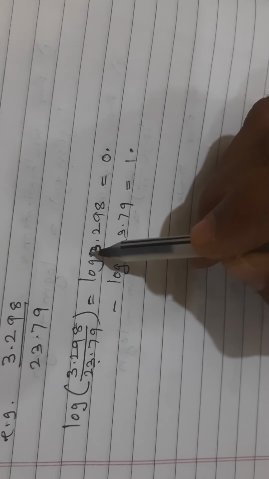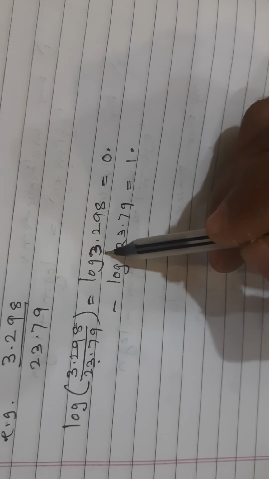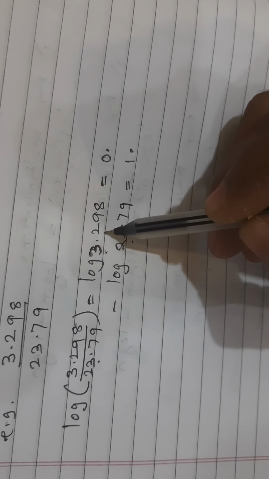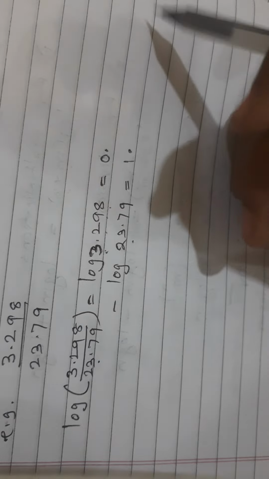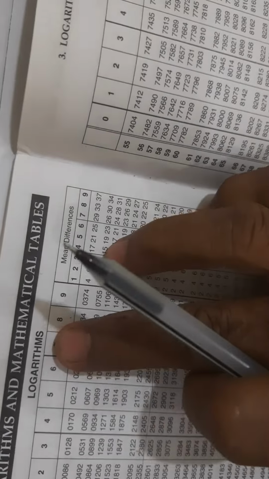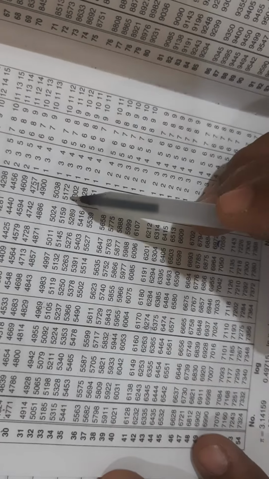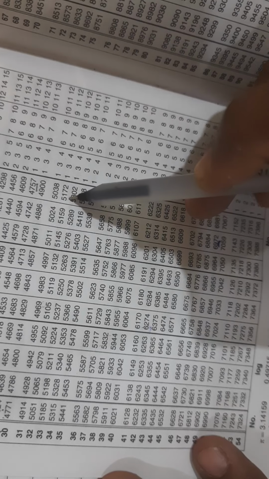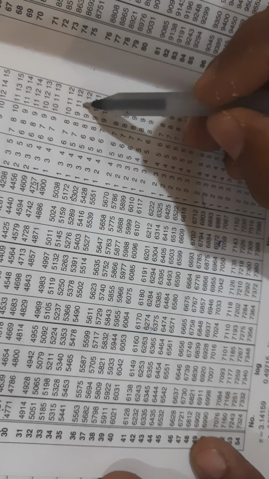Now see the log. How to find the log? When we find the log for this number, start from the first number. Then 32 in the vertical column, 9 in the horizontal column, and 8 in the mean difference. 32, 9, 8 in the logarithm table. 32, 9 and 8 of mean difference, that is 11.